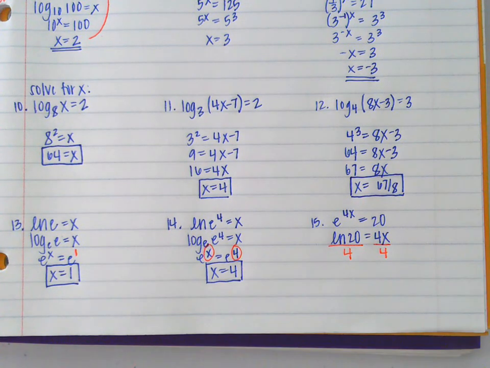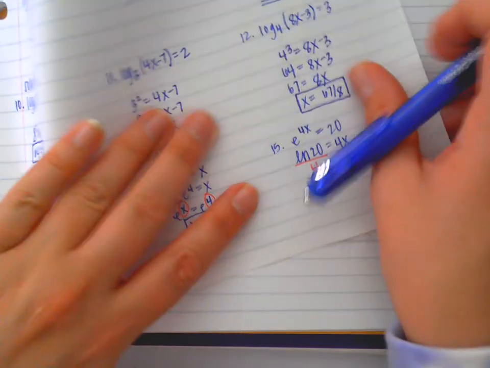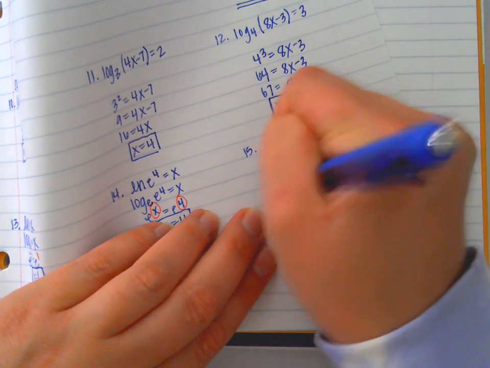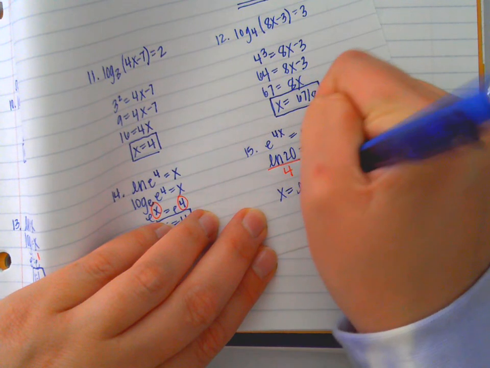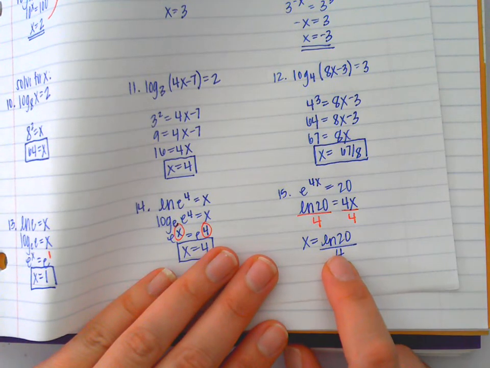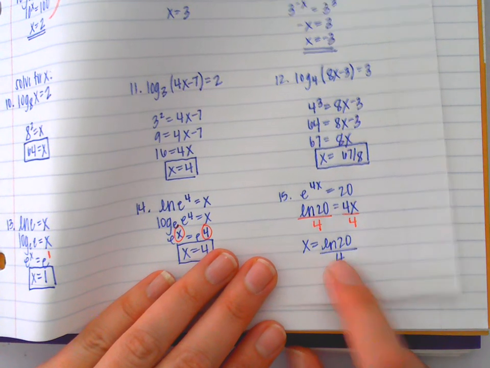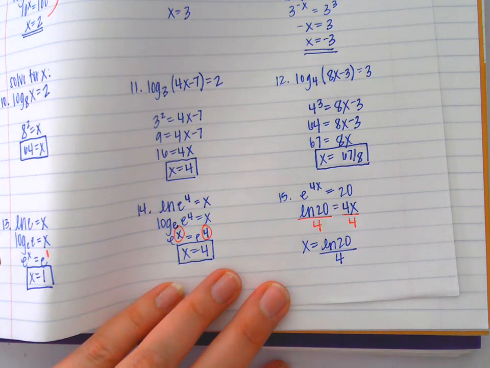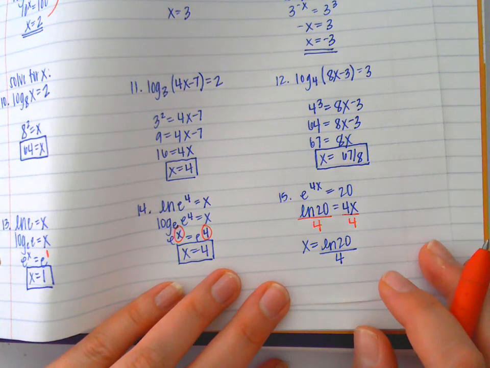Now, something that's super, super important here. X is equal to ln of 20 over 4. Now, this is my exact answer. What's really important to understand is you cannot simplify the 20 and the 4.